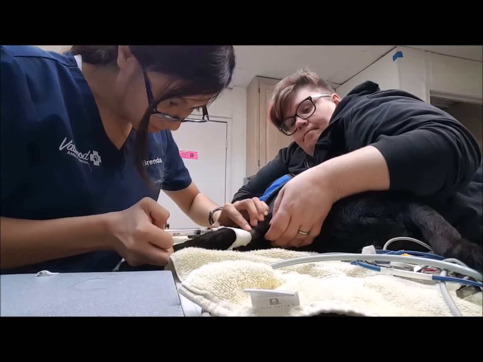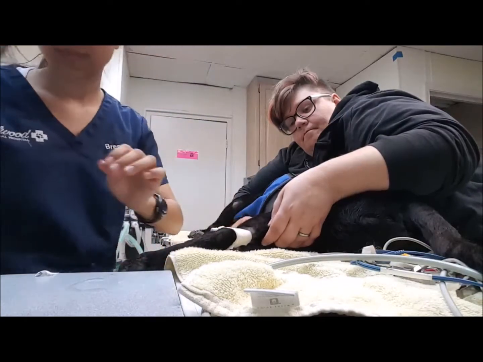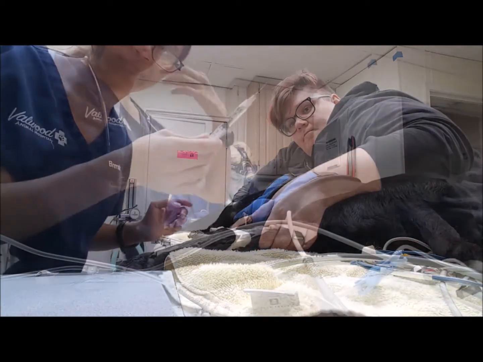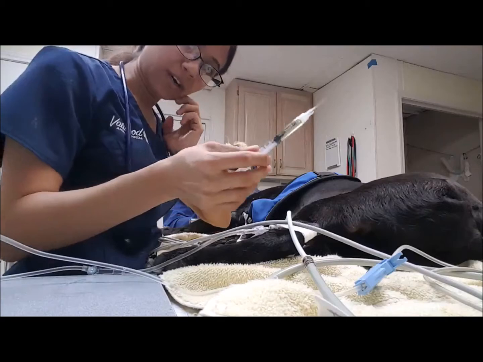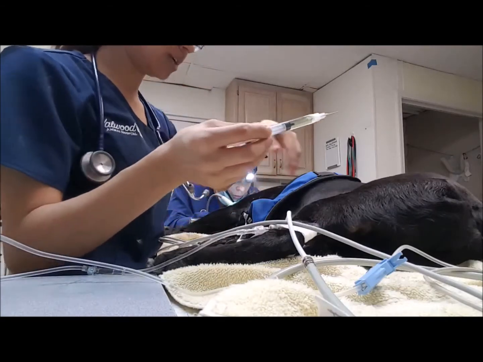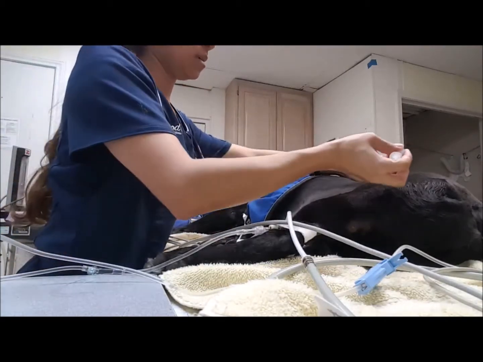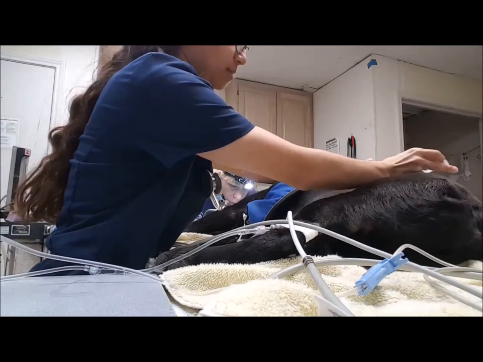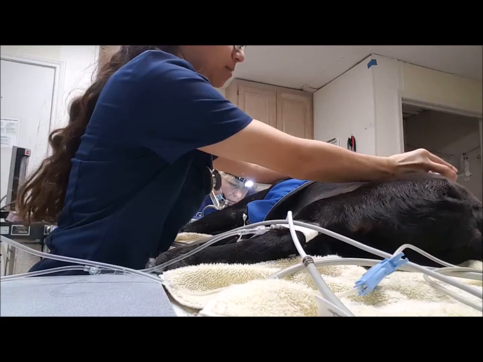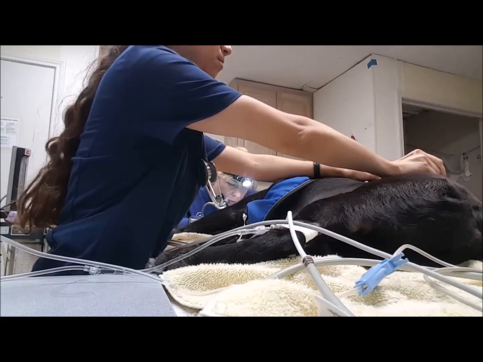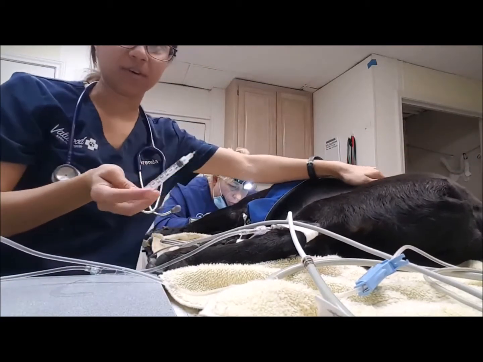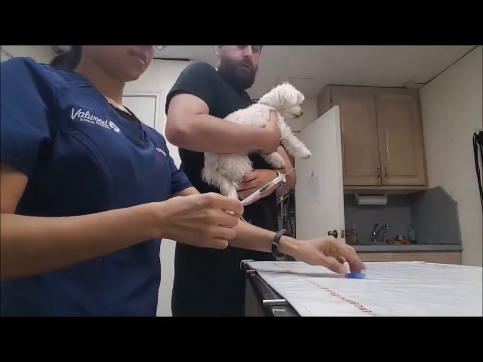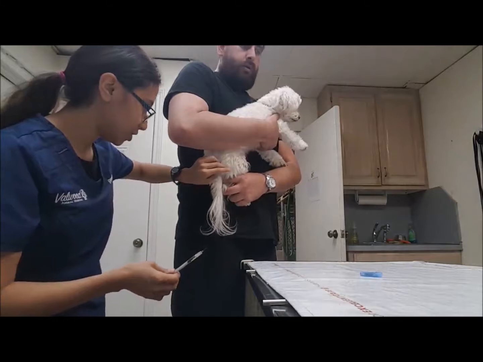I think it's in. And that's it. So we are going to be giving a subcutaneous shot. You just make a tent on his chin. So this is going to be the injection IM.